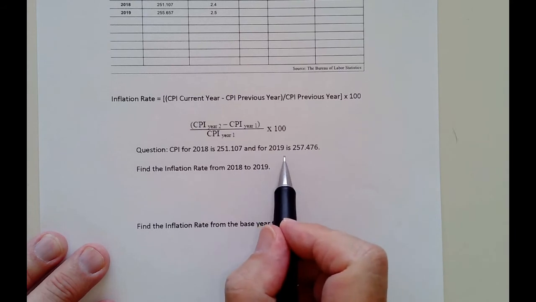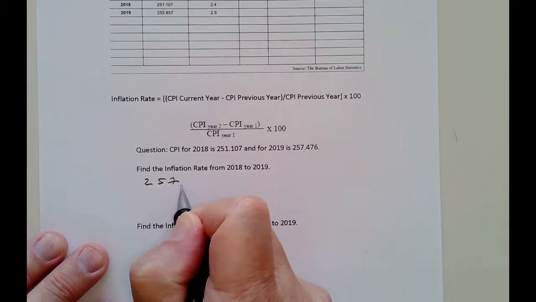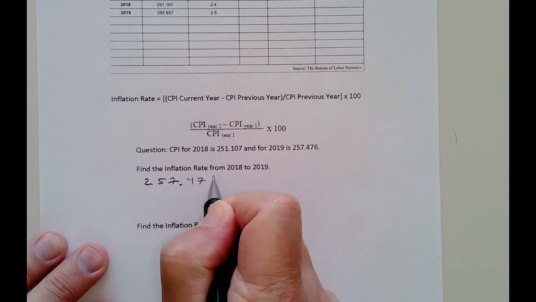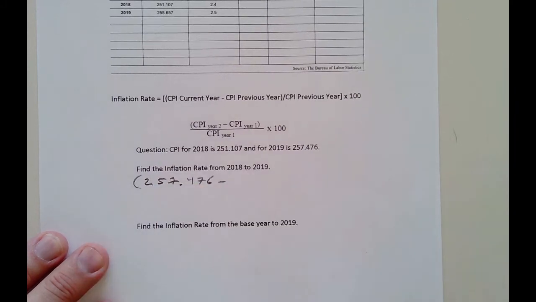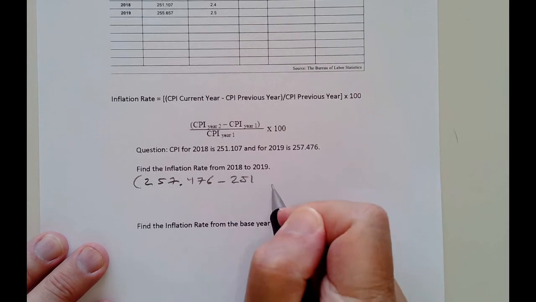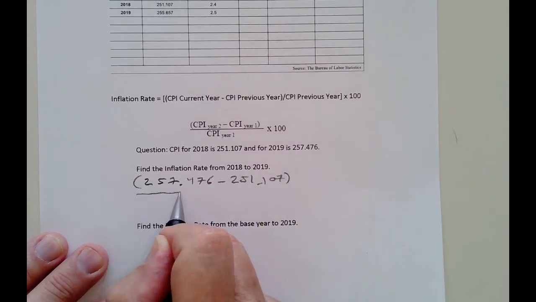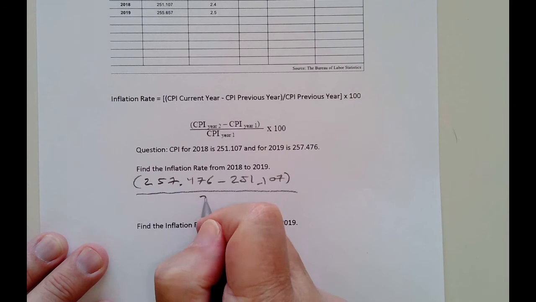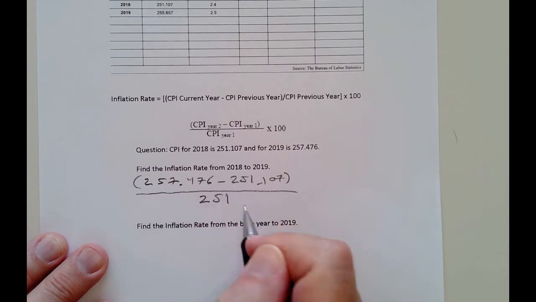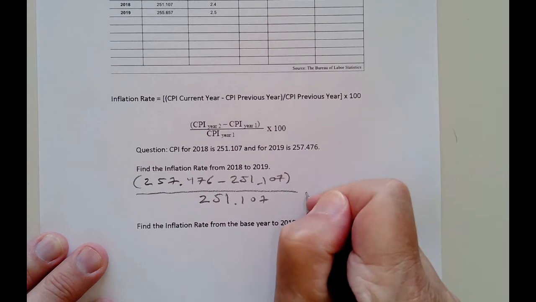So you would take 257.476, subtract from that the CPI from the previous year, which is 251.107, divide that by the CPI for the previous year, again as year 1, 2018, 251.107, and then you times 100 to get the percent.